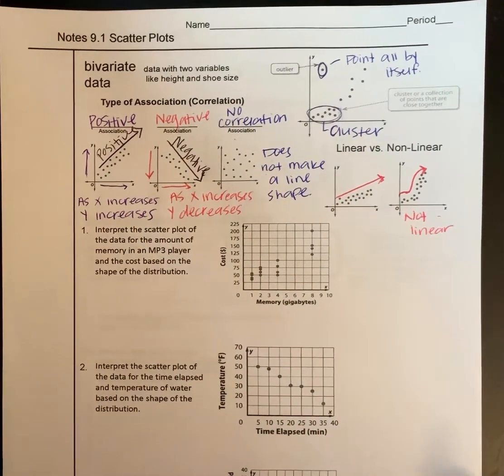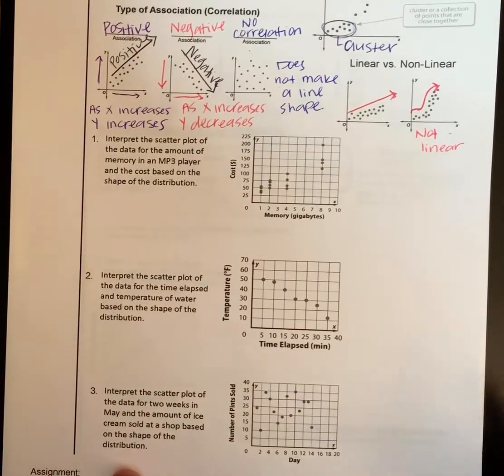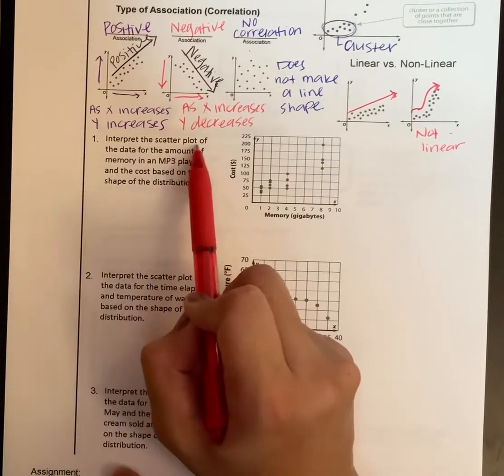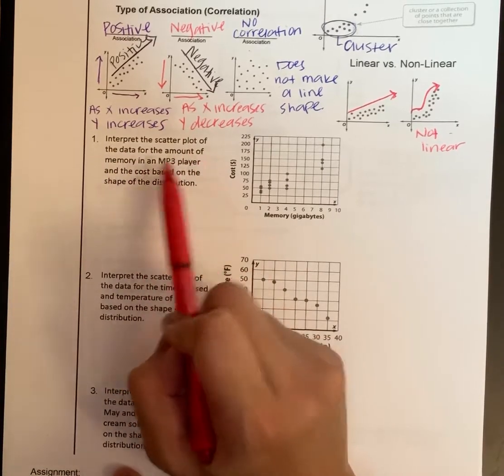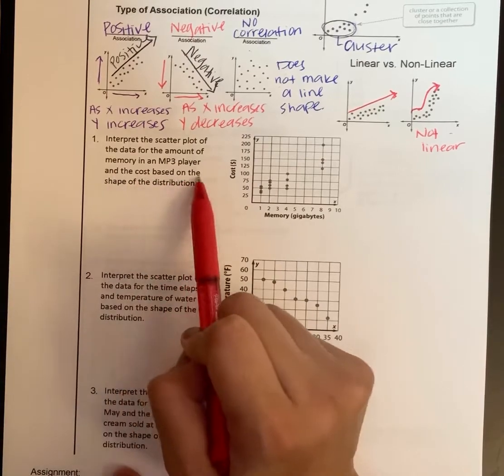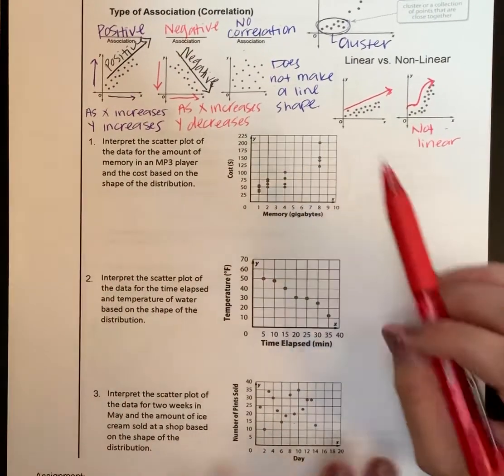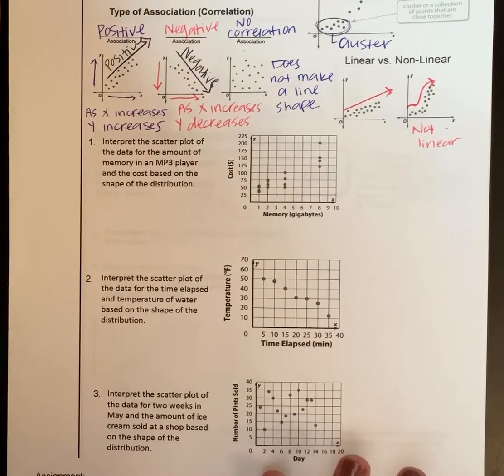Let's look at some examples. Number 1, interpret the scatter plot of the data for the amount of memory in an MP3 player and the cost based on the shape of the distribution. So let's look at our graph. First thing we want to do is look at the points and see if we can make a line anywhere.